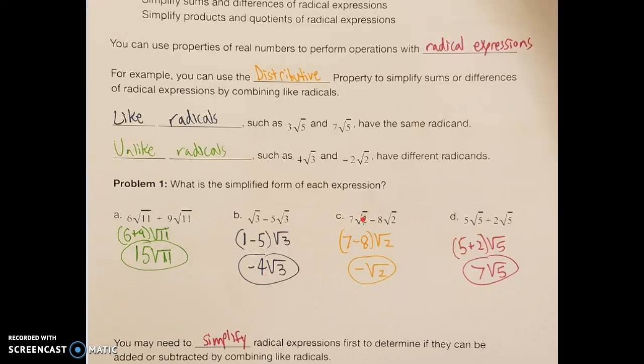Same thing if I have 7 rad 2 minus 8 rad 2, I can combine the 7 and the 8, and the rad 2 is just going to stay. So 7 minus 8 would just be negative 1, or I can just write negative rad 2. Last one, same idea, 5 rad 5 plus 2 rad 5. Those are like radicals, so I can combine that and get 7 rad 5.